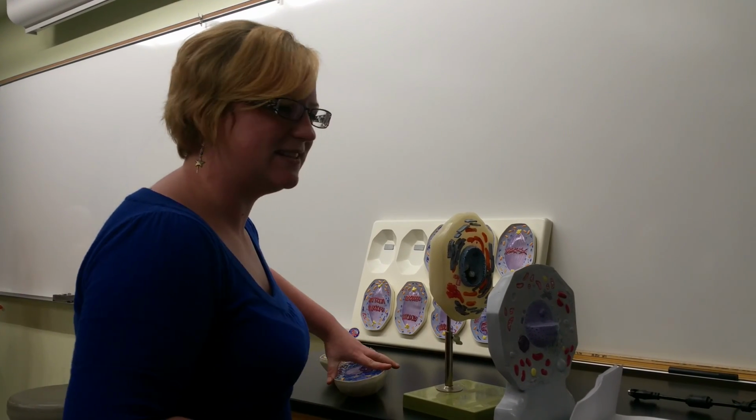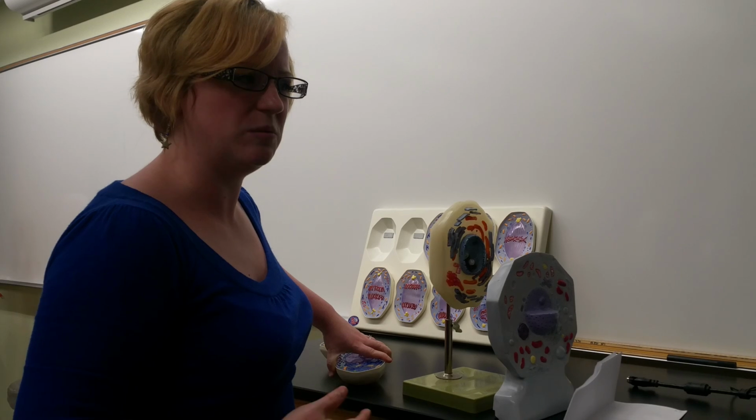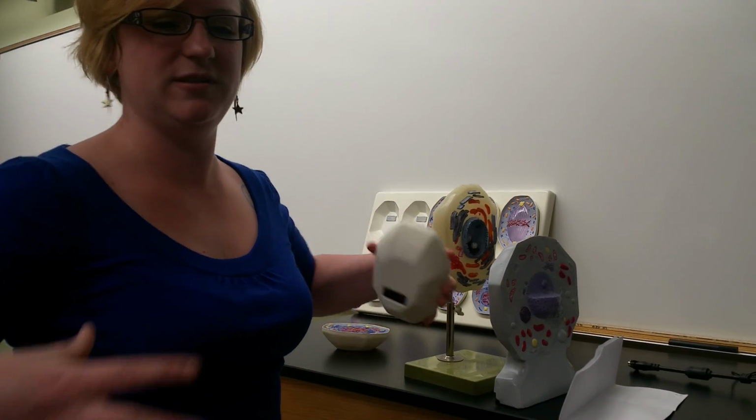Centrioles, to me, always look like cut-up pieces of licorice or cut-up Twizzlers. The job of the centriole is, I'm not going to say exclusively, but pretty much all it does is help with mitosis.